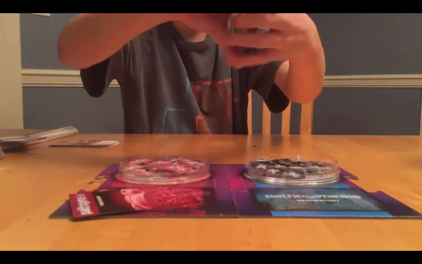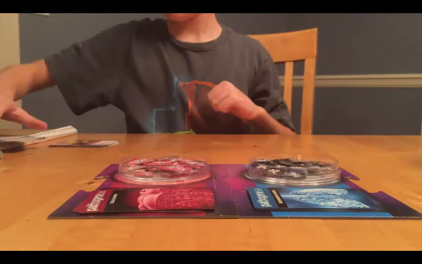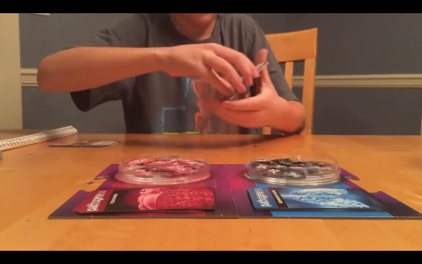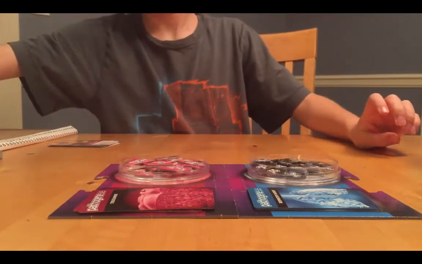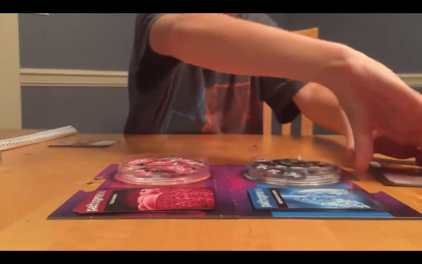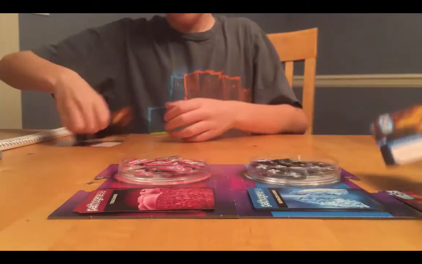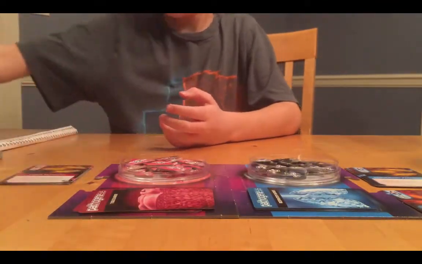Once you have your tissue barrier cards, you're going to then find your pathogens. Each body system has both regular pathogens and super pathogens, so you're going to want to separate those into 2 categories. Here we have our super pathogen cards that are a nice darker red color, as well as our respiratory pathogen cards, which are a lighter color. So we'll separate those into 2 piles: respiratory and super pathogen respiratory.